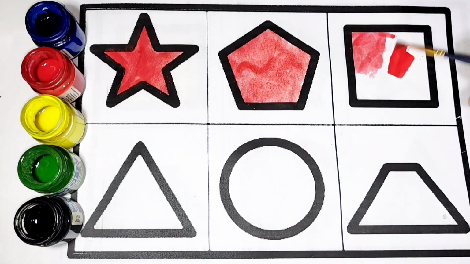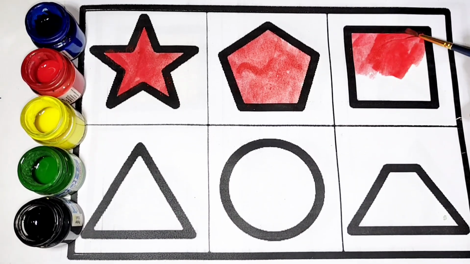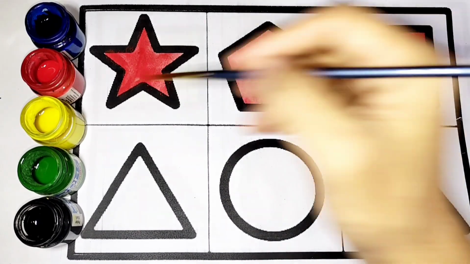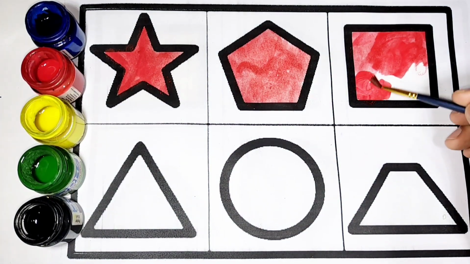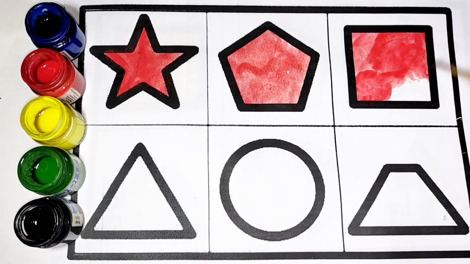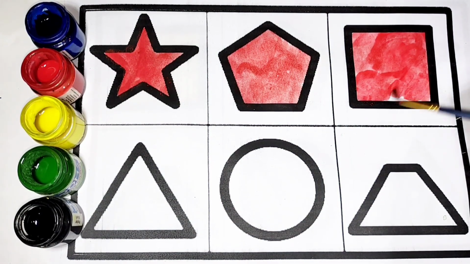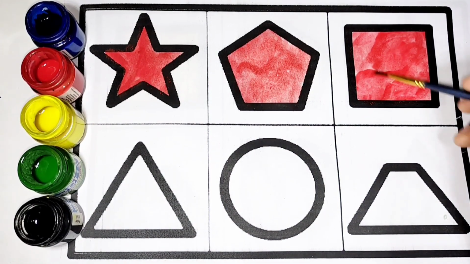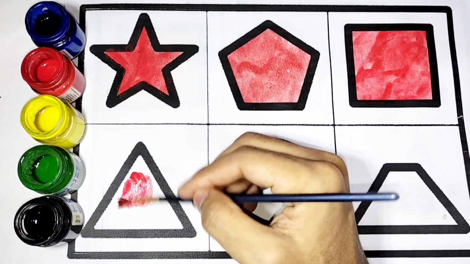And now we're using the color of red. The next one is triangle. Now we're coloring the shape of triangle.